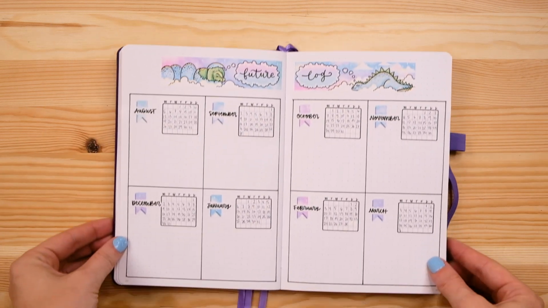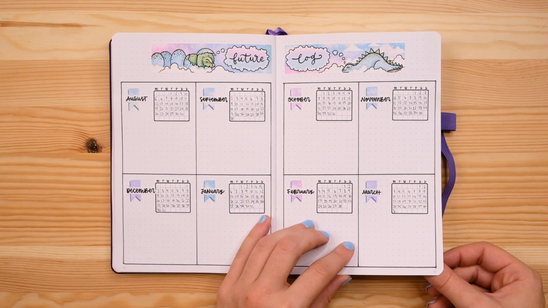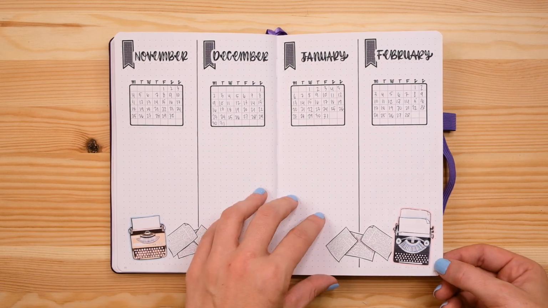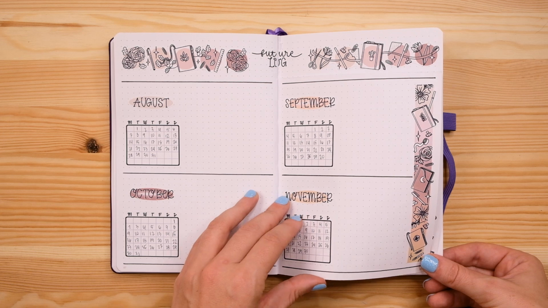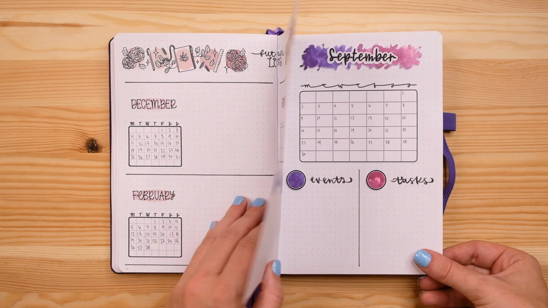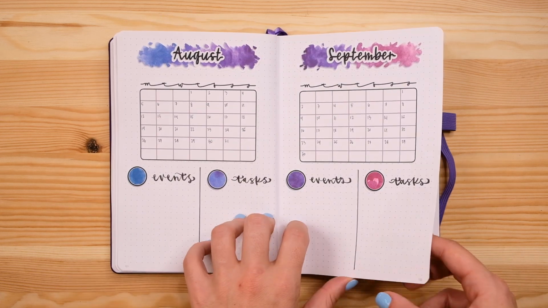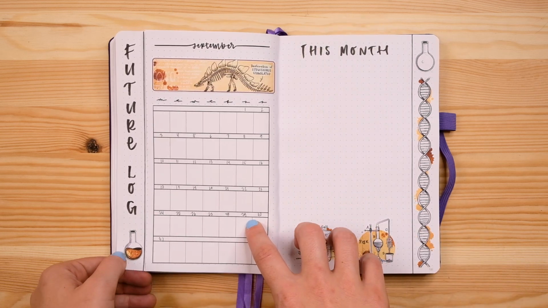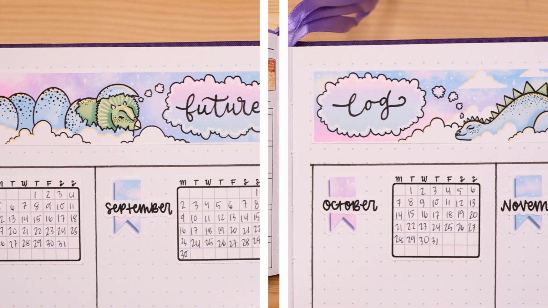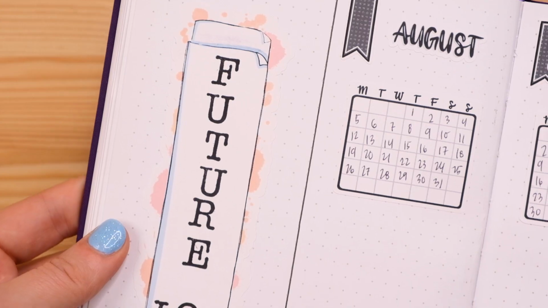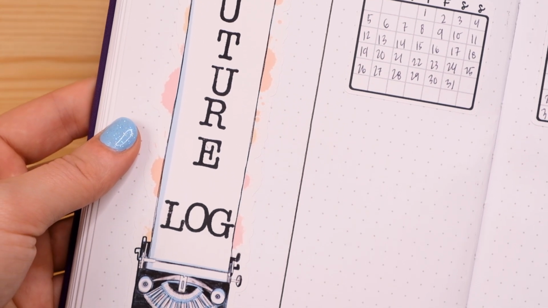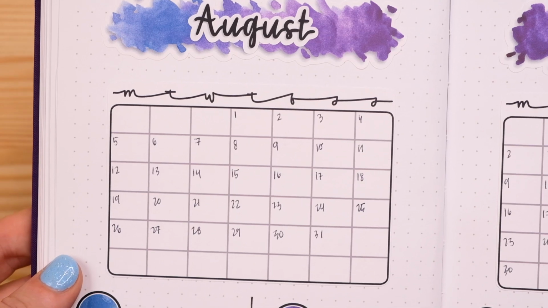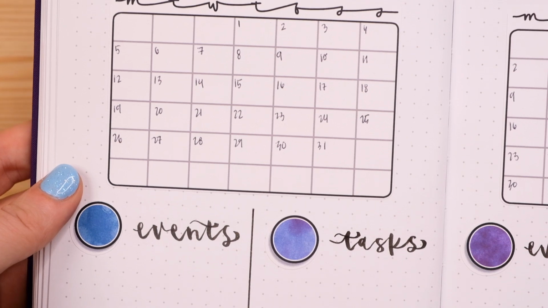I hope you guys found this video helpful with these 5 types of future logs. I really tried to create a good range of layouts that fit different people with different needs. Some of us hardly use our future logs. I've admittedly set up bullet journals with no future log, and it's worked out fine for me. And some of us want a lot of space to pre-plan. So I feel like there's something for everybody here. And I hope you guys enjoyed seeing all these different ideas.